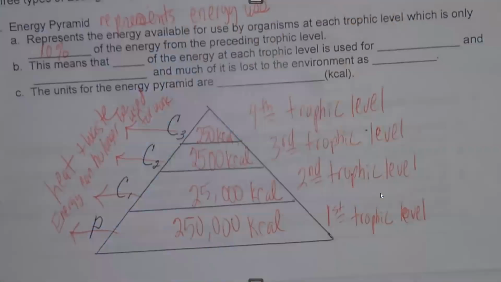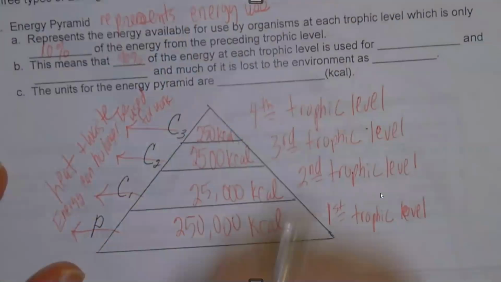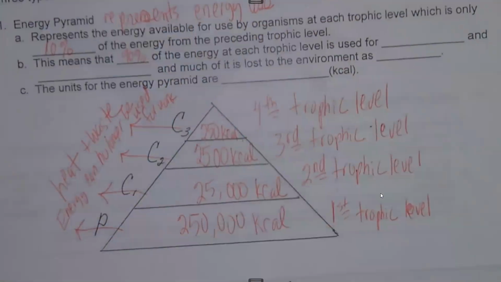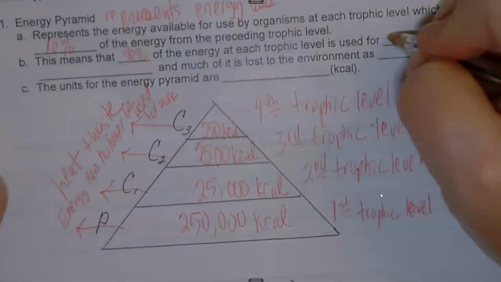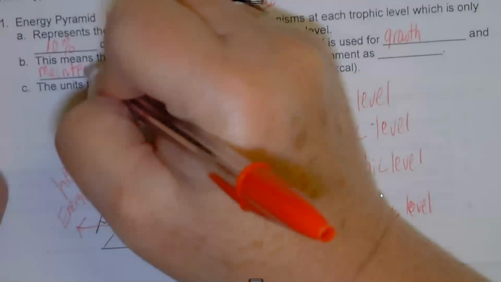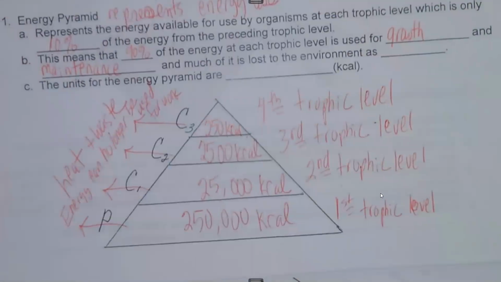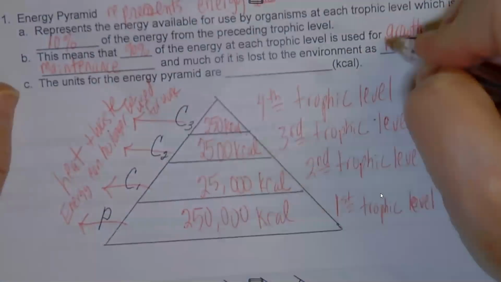Although we do need to maintain our body with homeostasis, so in a way you could say that it is very necessary. So this means that 90% of the energy at each trophic level is used for growth and maintenance. And then the rest of it is lost to the environment as heat.